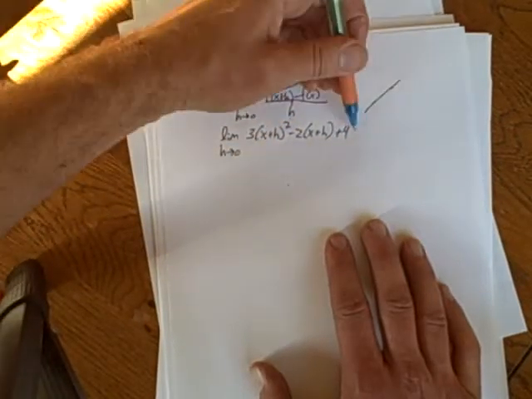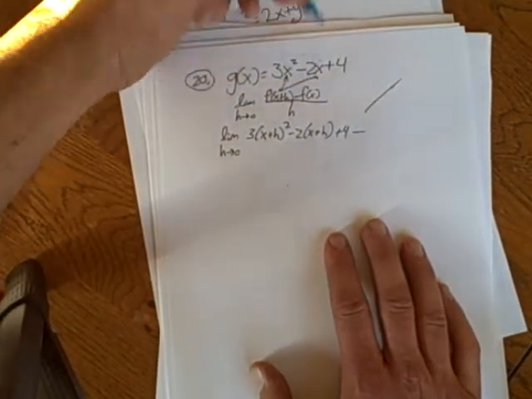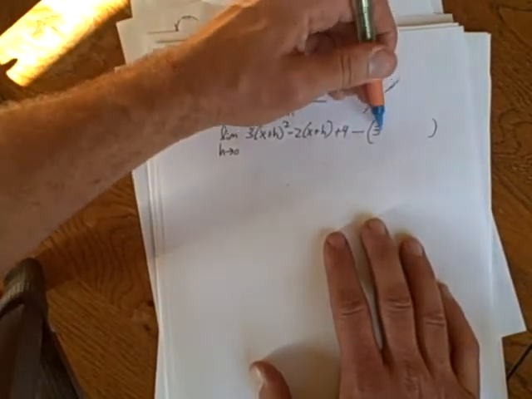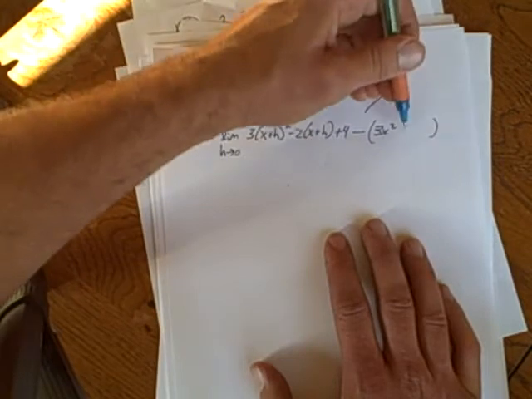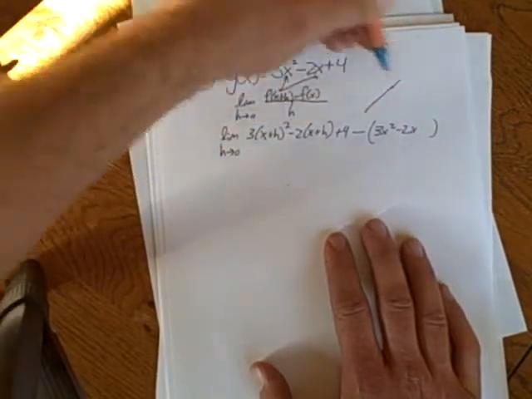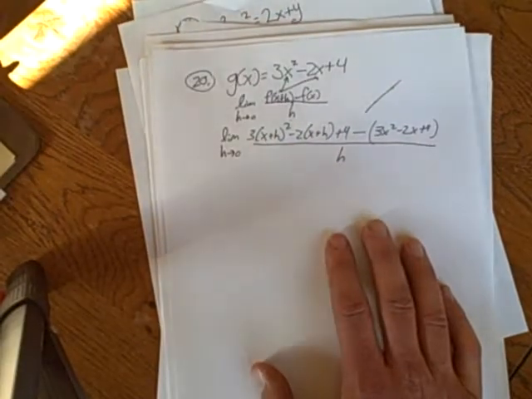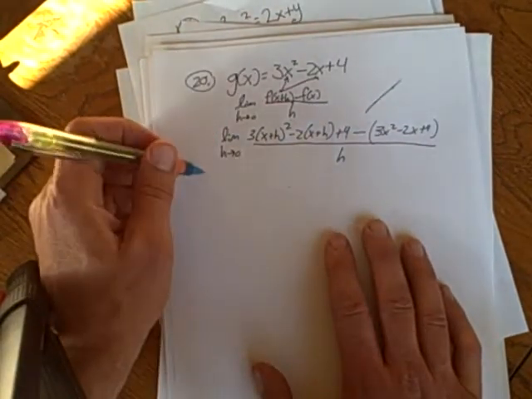So that's that. Minus f of x. So x is our input, so it's what it says. Remember, we're subtracting the whole thing, so use those parentheses, or you could just distribute the negative right away if you are so inclined. Plus 4. That whole thing is over h.